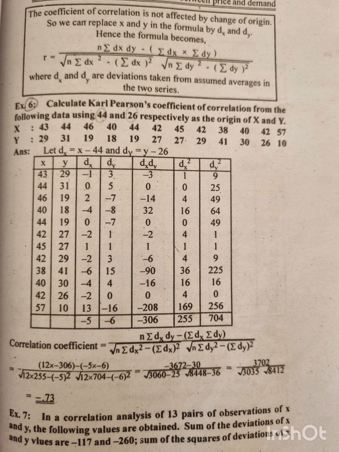So first we have to draw the table, write the x values and y values. Then you have to find dx and dy. What is dx? dx can be calculated as x minus 44. Here the first value of x is 43, right? So 43 minus 44 will be minus 1.